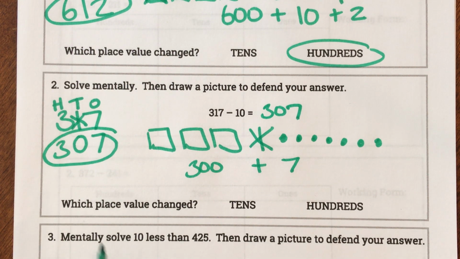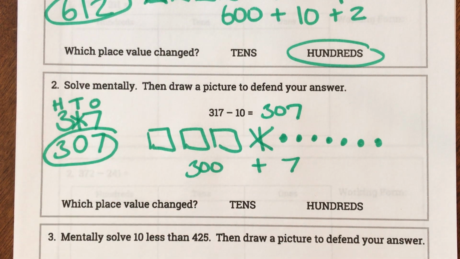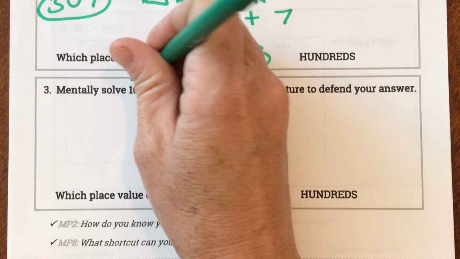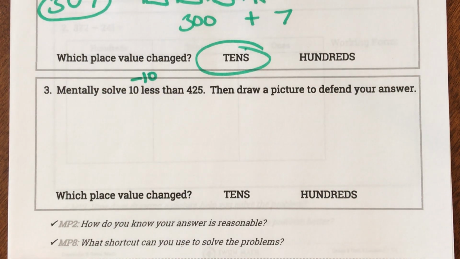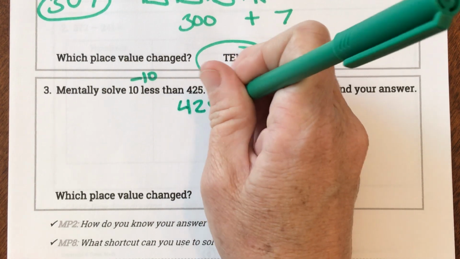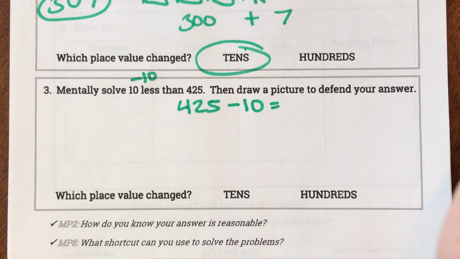And what place value did we change? We only changed the tens. The hundreds stayed the same and the ones stayed the same. So we only changed the tens. Okay, let's look at one more. Okay, ready? It says mentally solve 10 less than 425. So 10 less means to take away 10. Okay, so let's set up our equation. We have 425. We're going to take away 10 or subtract 10.